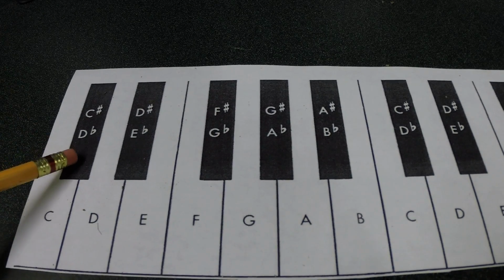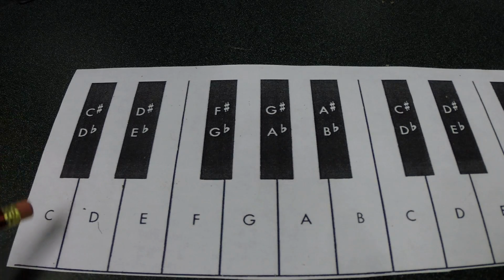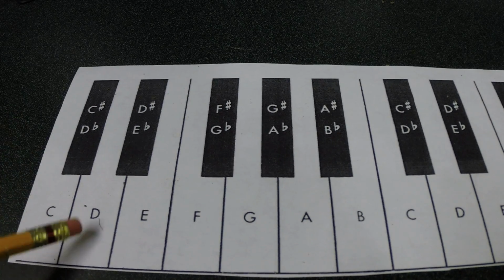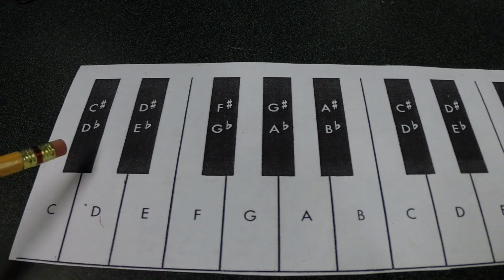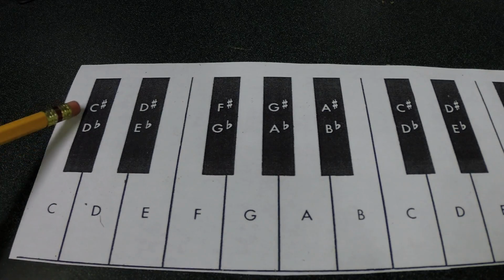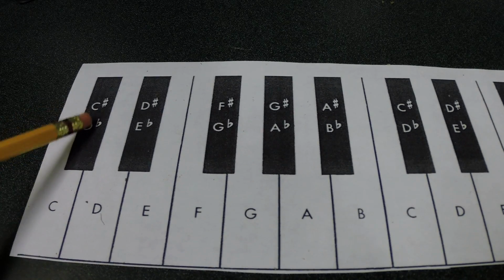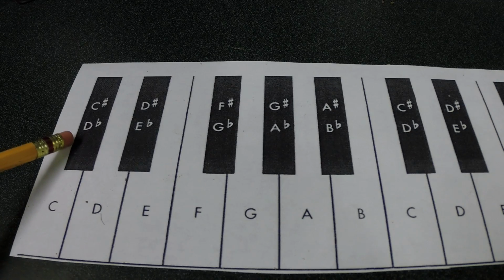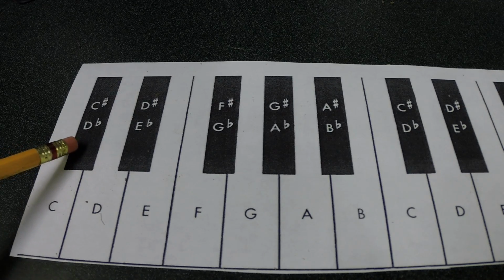So when we look at this note, we say, wow, this has just C, and this has just D and E and so forth. But this one has two, C sharp and D flat. So which one is it? And the answer, of course, is both. It just depends on the context.